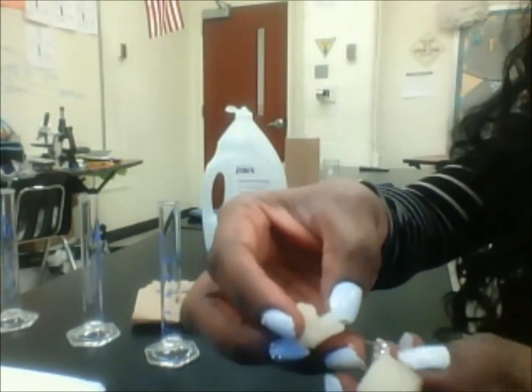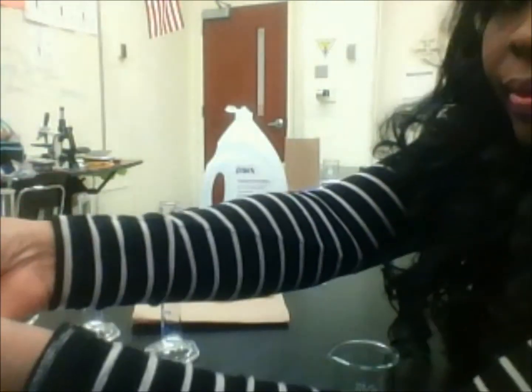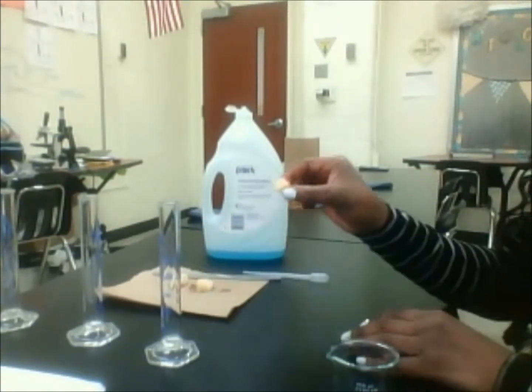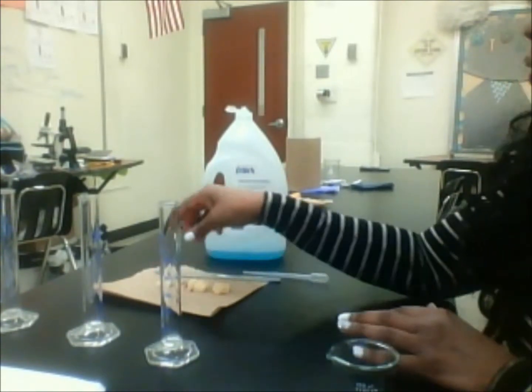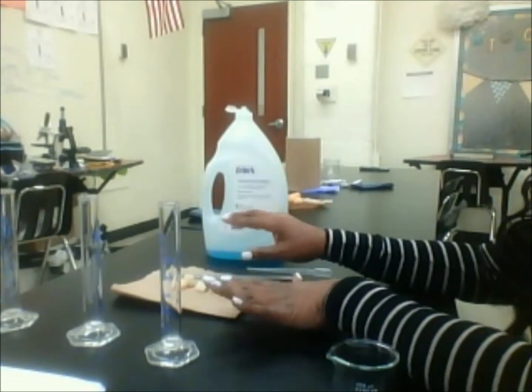So I have 4 different pieces that I cut it into here. Cube 1 is left whole, cube 2 cut in half, and cube 3 cut in quarters. In class, we cut cube 4 in eighths, but I'm not going to do that today.